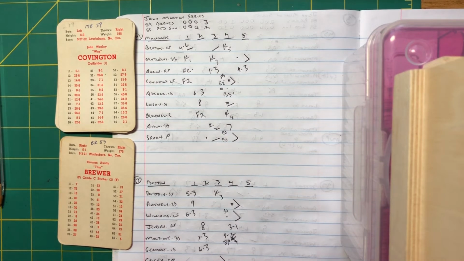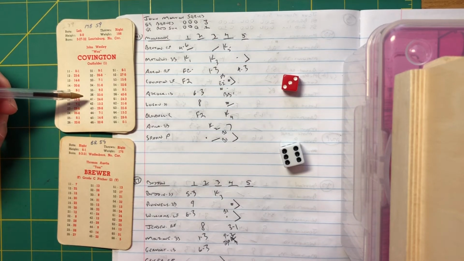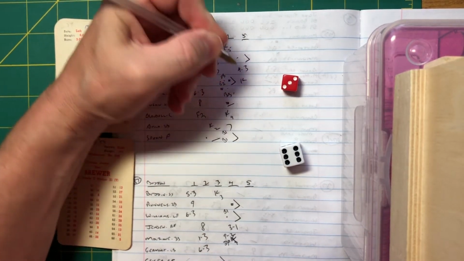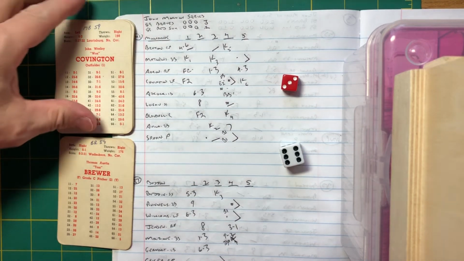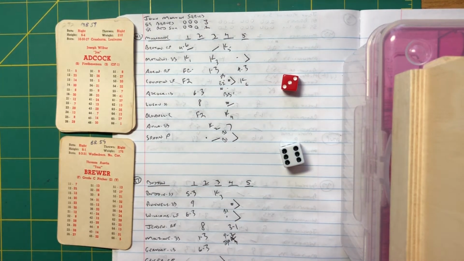All right, Brewer from the stretch. The pitch to Covington. Hey, struck him out on the broccoli cauliflower medley. Yes, number 6 for Brewer in 5 2/3 innings. Here's Adcock. Brewer trying to keep the Braves off the board.